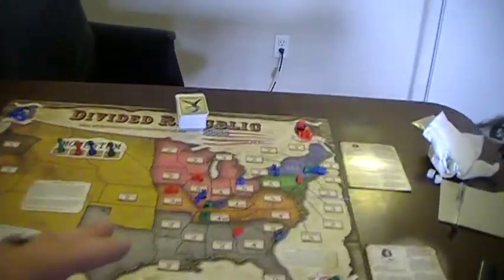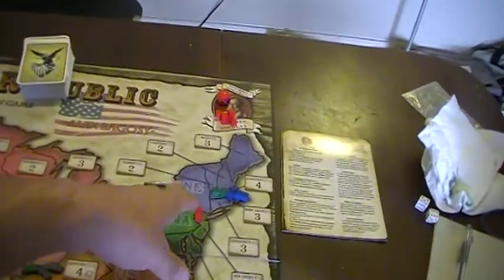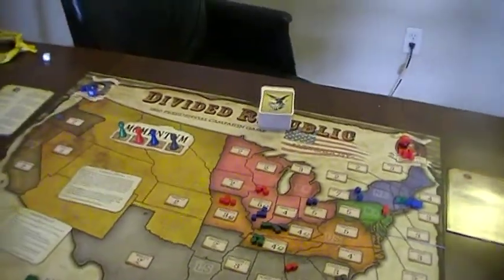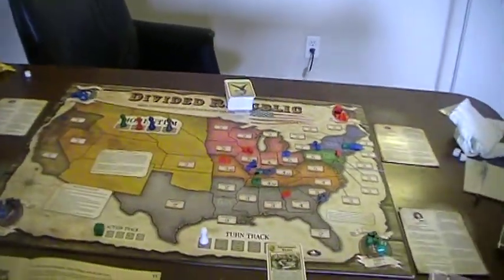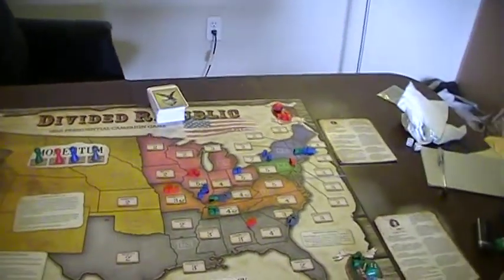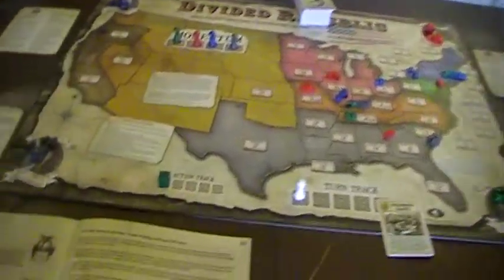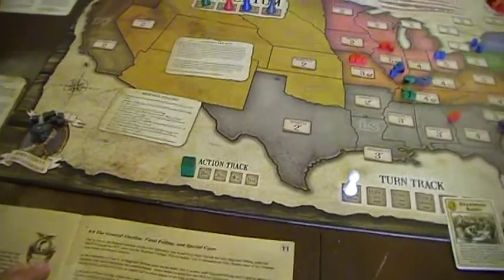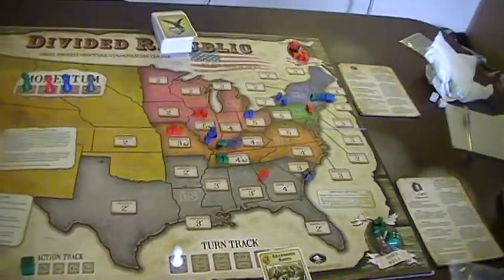So, for example, New York could end up as a neutral state, as could Texas, just by winning out over the more general parties. Okay, so there's a few special cases on states here.